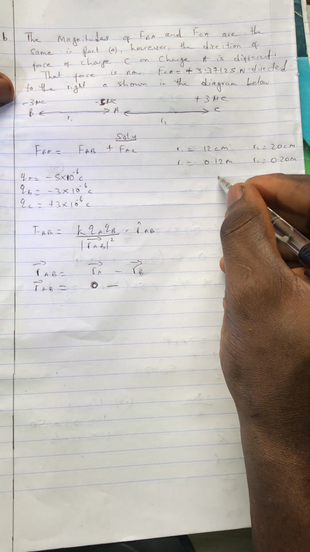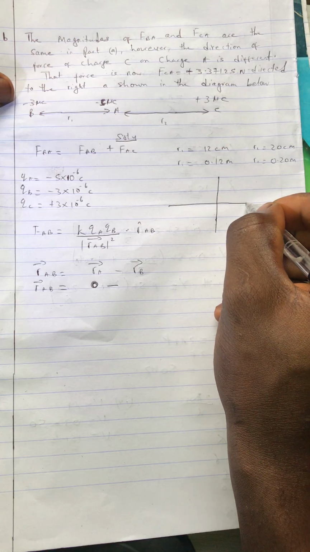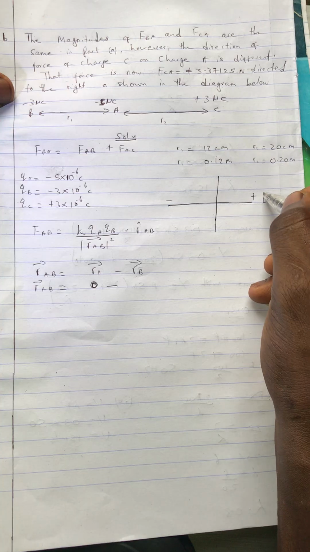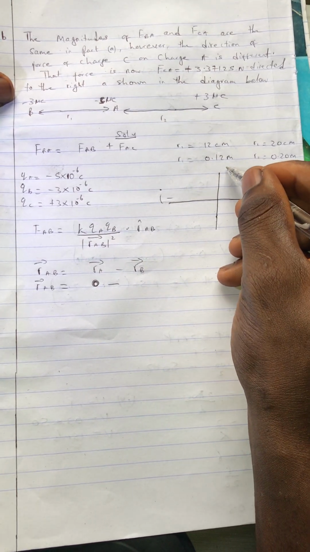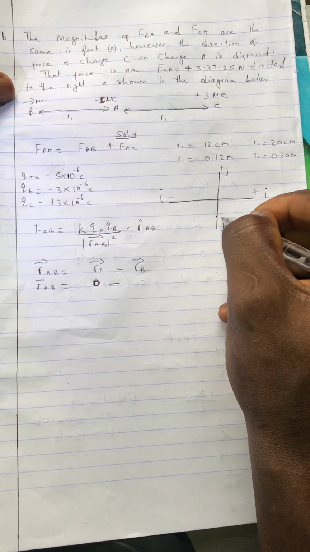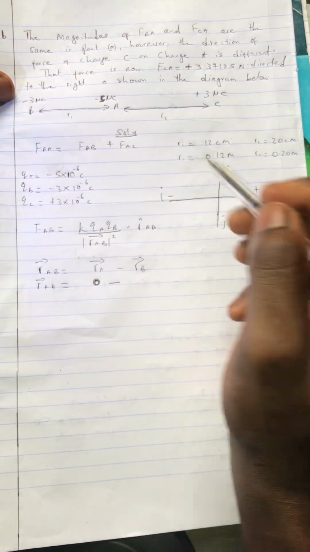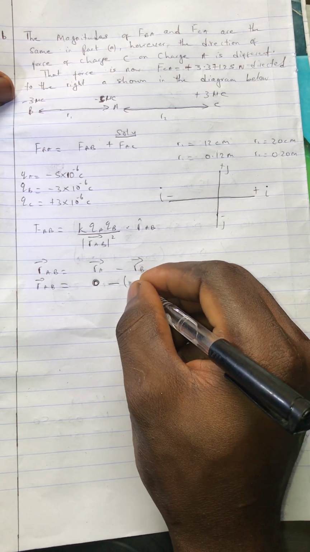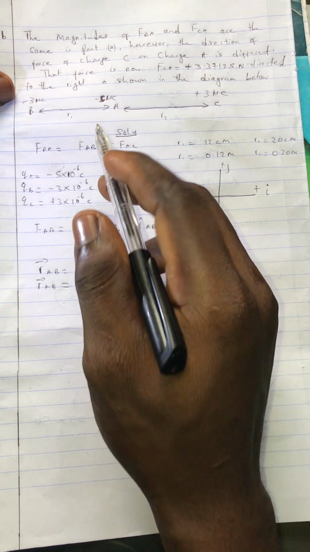In Cartesian coordinates, if you are going to the left, it's actually to the negative side. Therefore, we are going to have minus. What's the distance of r1 here?